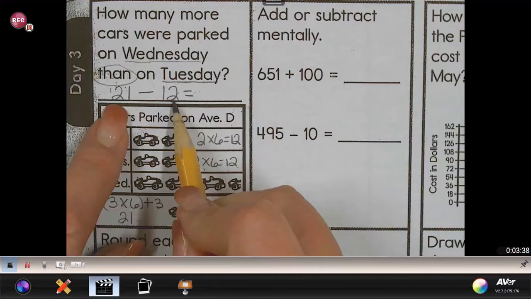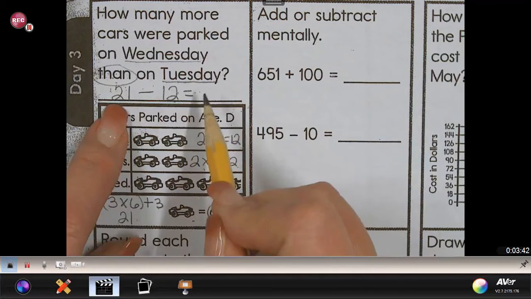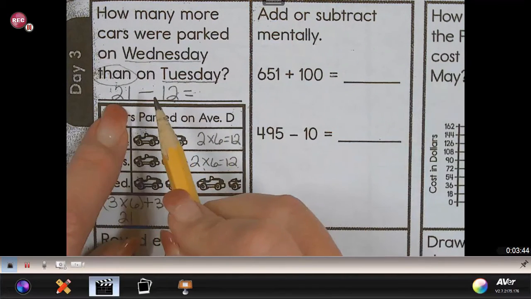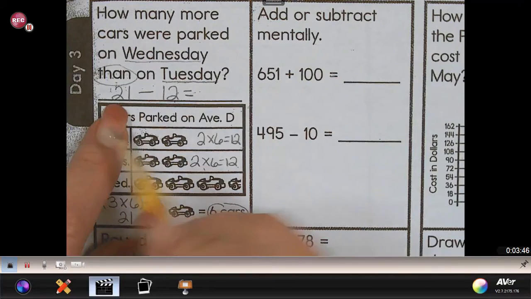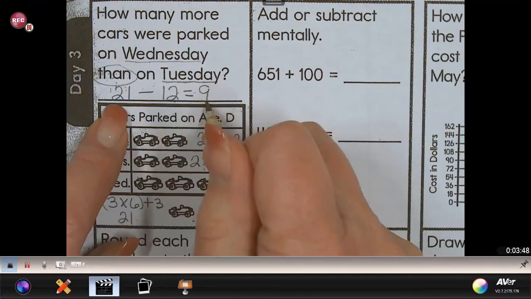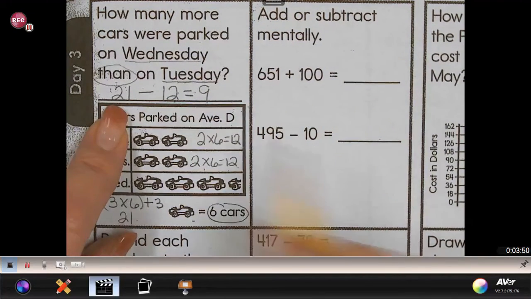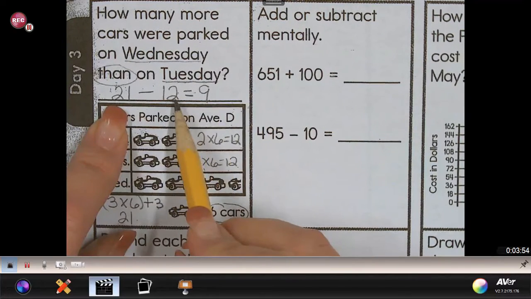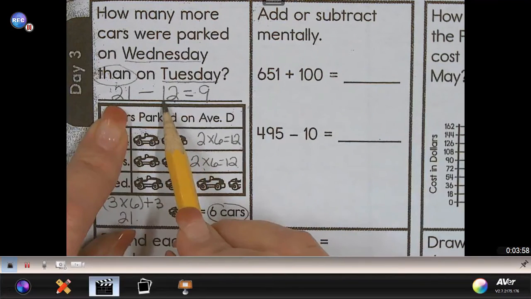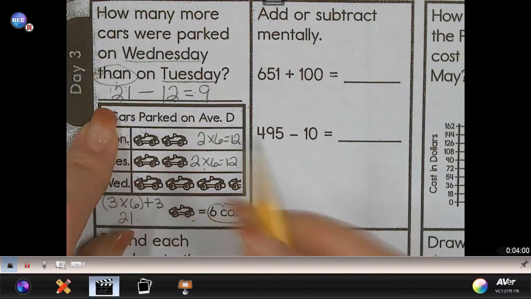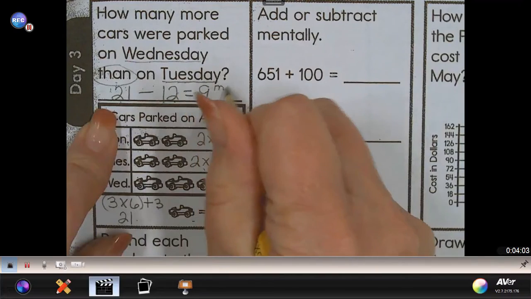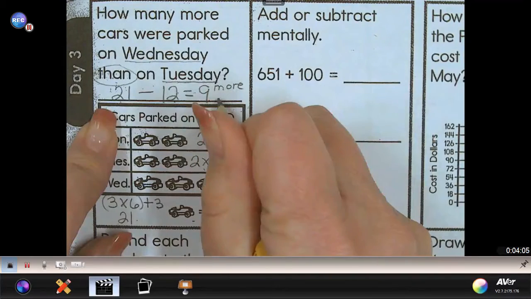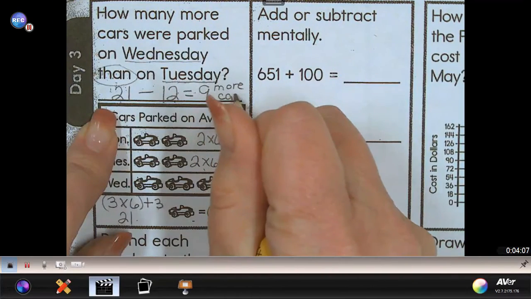And then take away 2 more from the 11 mentally in my head, I would count back 1 more, which would be 10, and 1 more before that would be 9. And how can I check my work? Well, if I take 12 and add 9, 9 plus 2 is 11, and add 10 more, that's 21. So there were 9 more cars parked on Wednesday than on Tuesday.